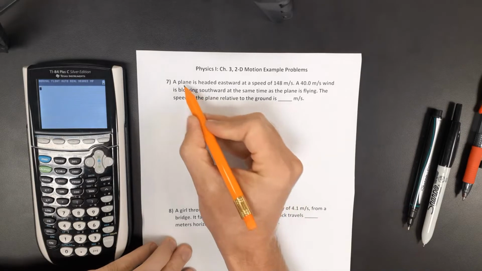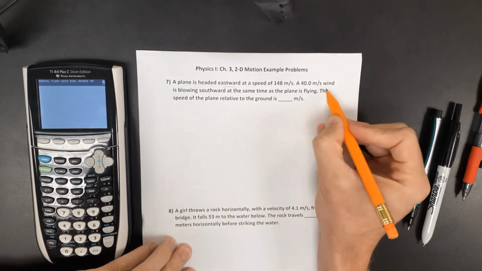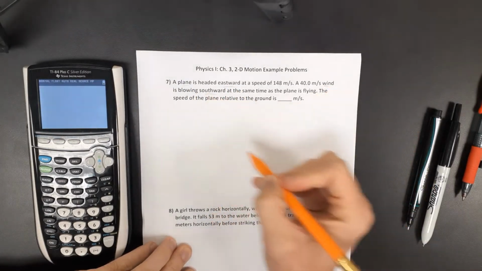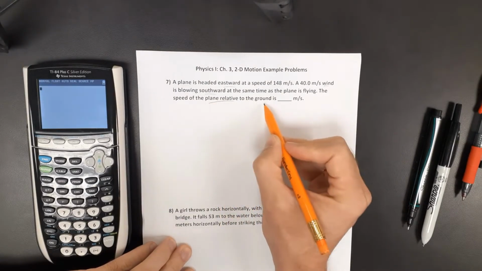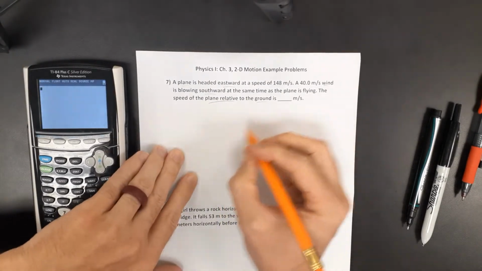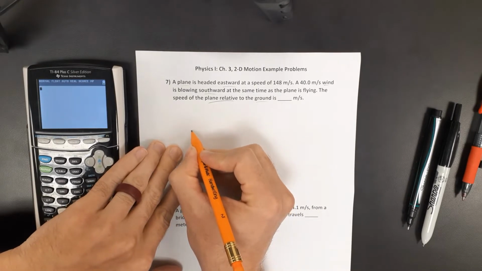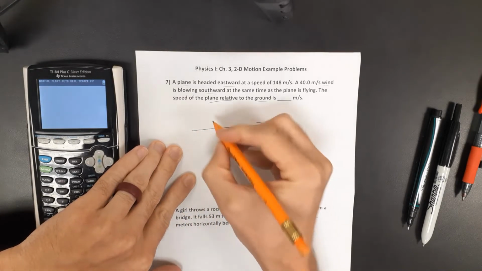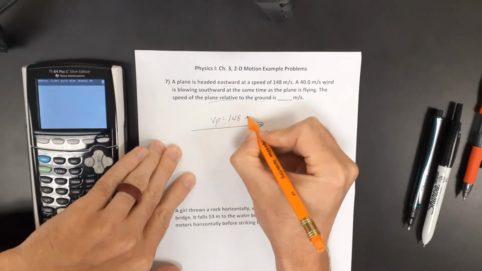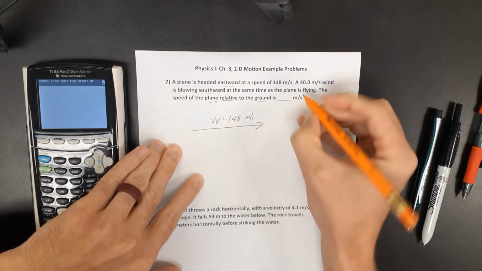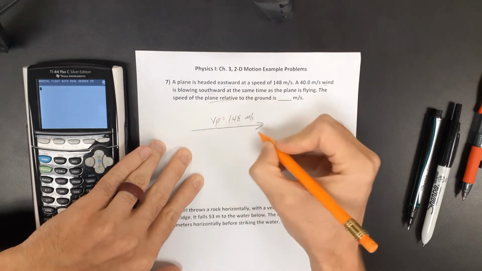In this problem, a plane is flying eastward while the wind is blowing southward. We want to find the plane's relative velocity. So the nose of this plane is pointed toward the east. The velocity of the plane is 148 meters per second, while the wind is blowing southward.